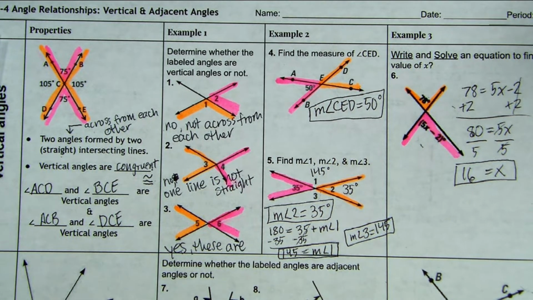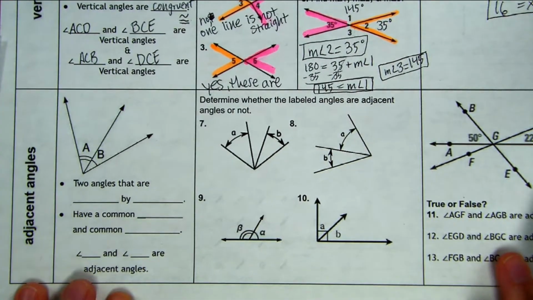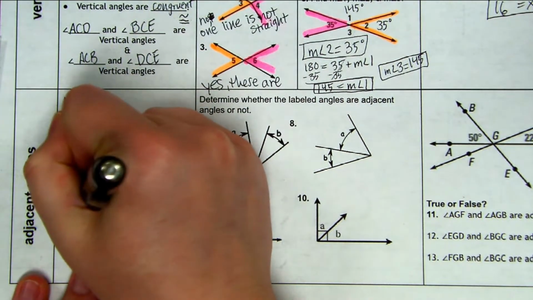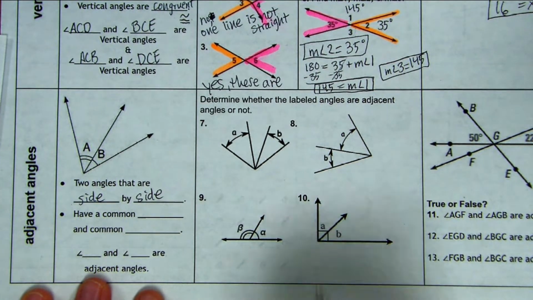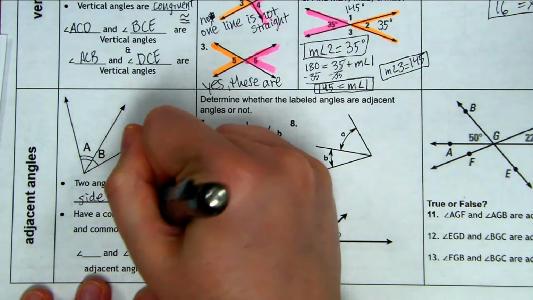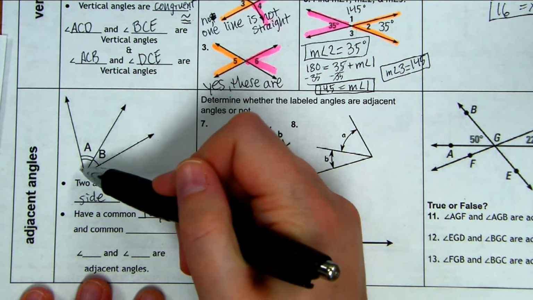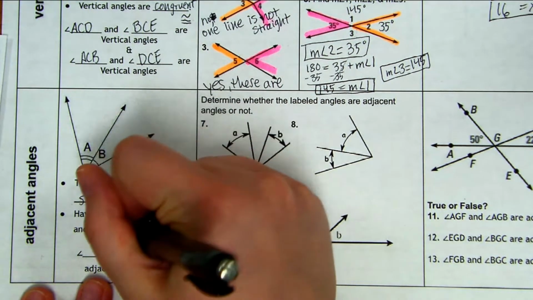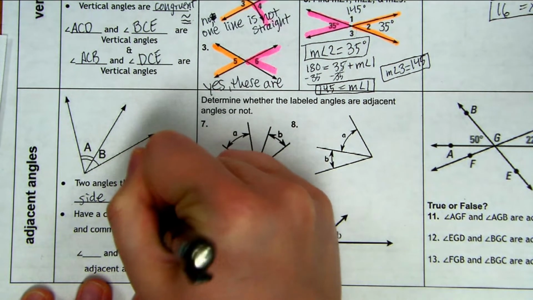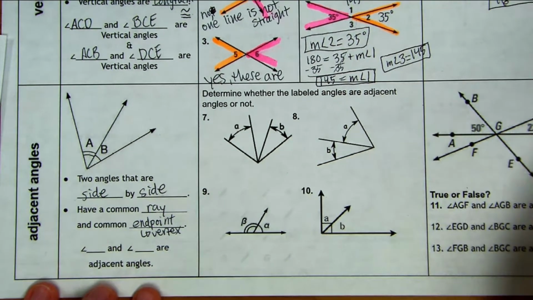The next type of angle that we're going to look at is adjacent angles. Now these are two angles that are side by side or next to each other. That means they have to have a common or shared ray because the sides of the angles are rays. They start at a point and extend out forever. And they also have to have a common endpoint or vertex. So we use both of these descriptions to describe basically the corner of the angle.